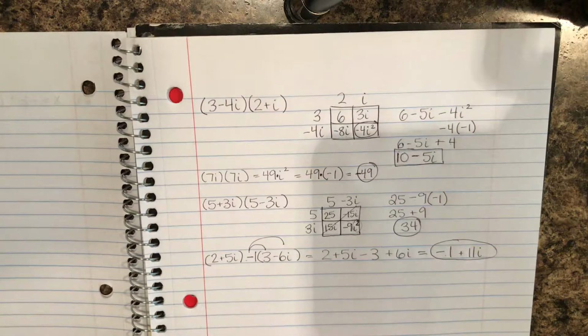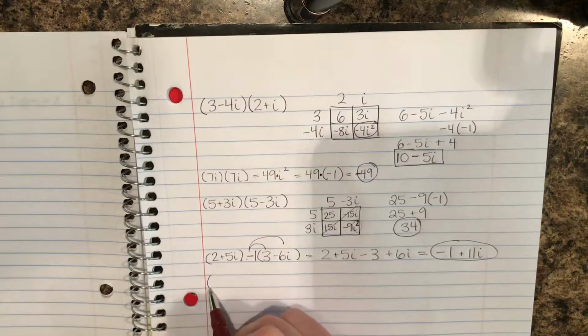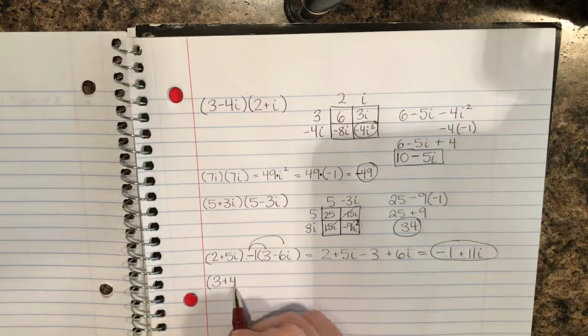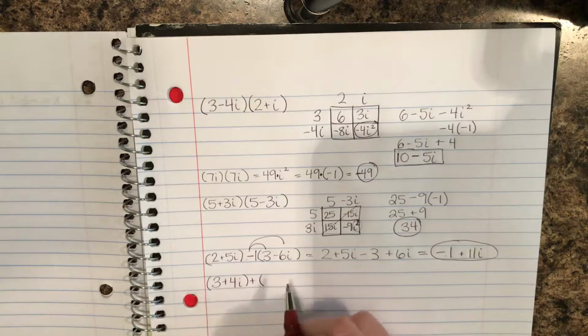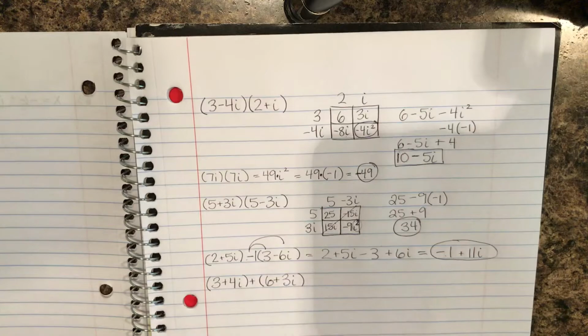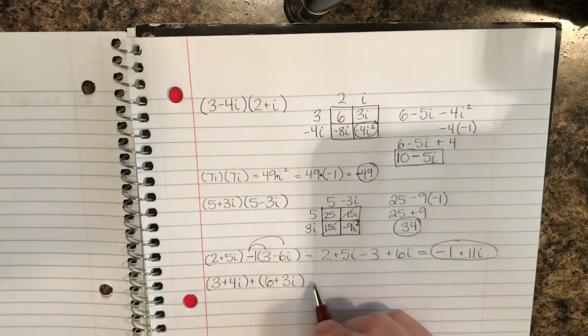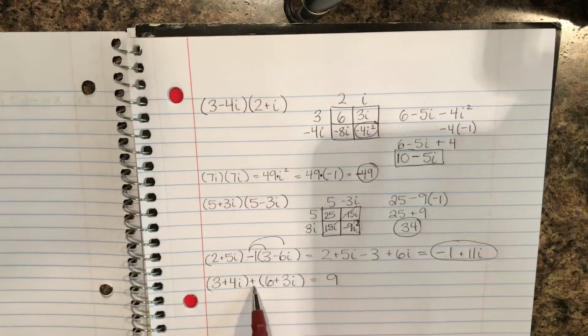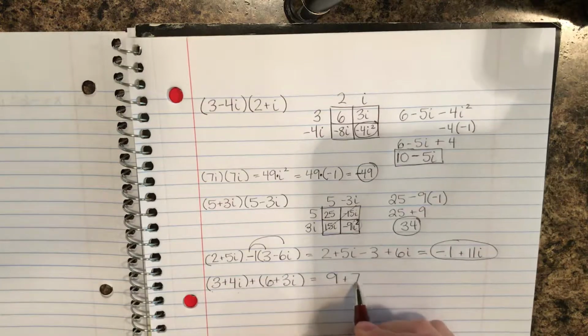Number 6 also had us adding, okay? So same idea, even easier than the subtraction. When there's a plus sign in between, don't try and multiply, just add the like terms, okay? The negative you have to distribute through. The positive, I can just combine like terms. 3 plus 6 is 9, and 4i plus 3i is 7i.